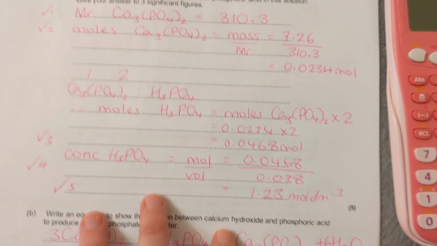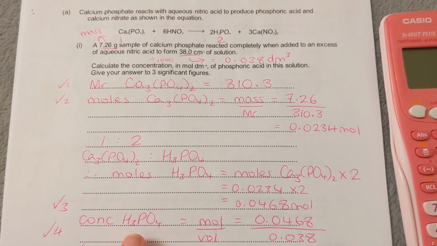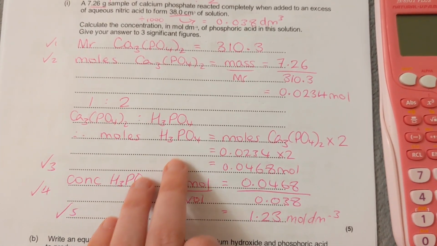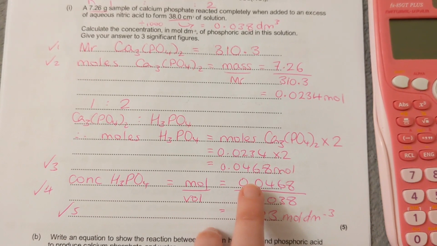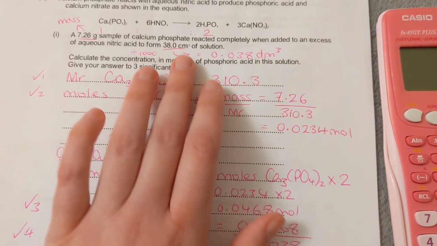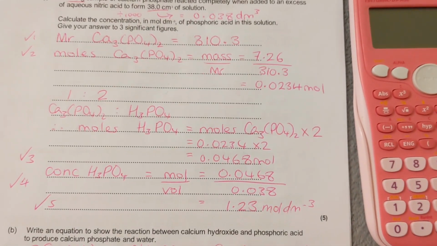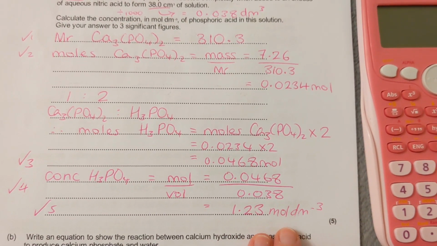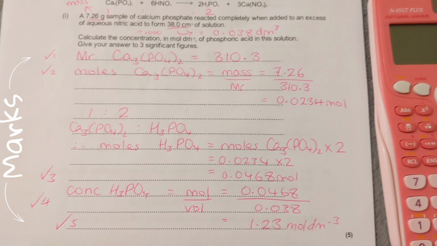Then we're on the final step. We can calculate the concentration of the acid now by doing moles over volume. The moles we just calculated over the volume converted into decimeters cubed. And we get 1.23 moles per decimeter cubed.